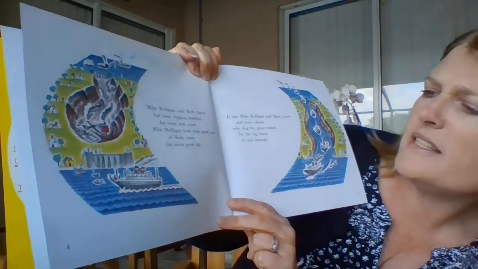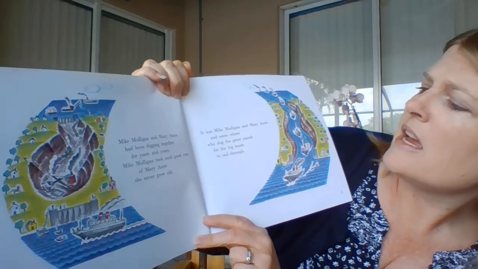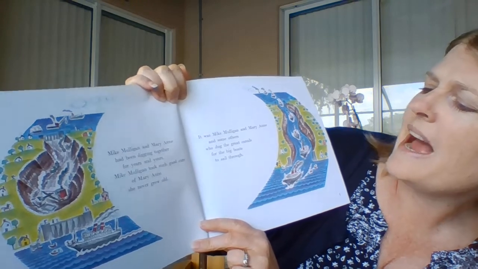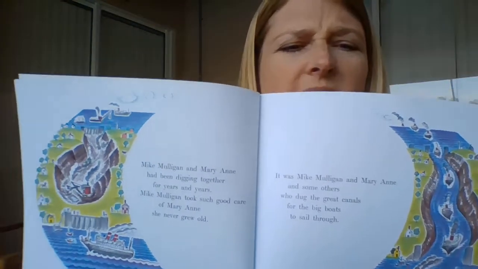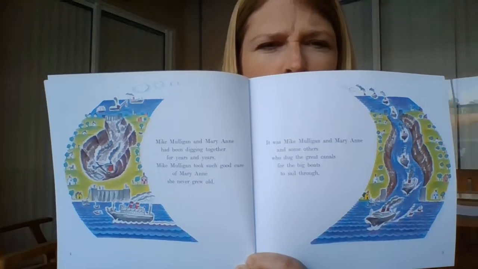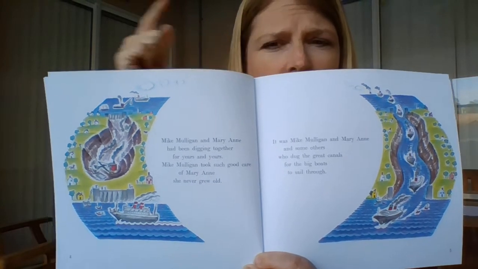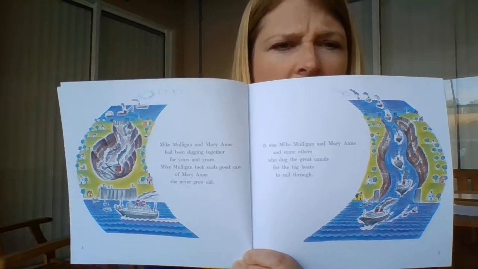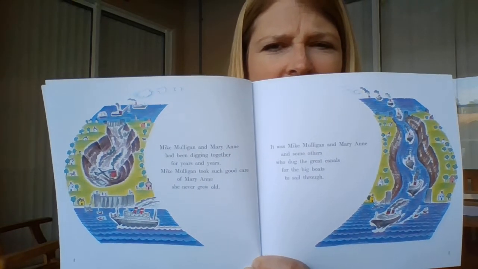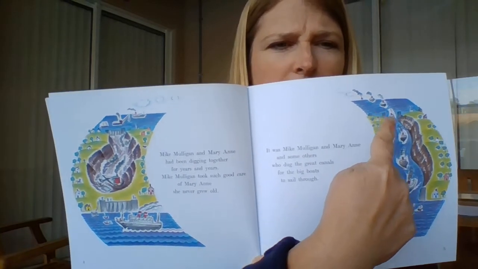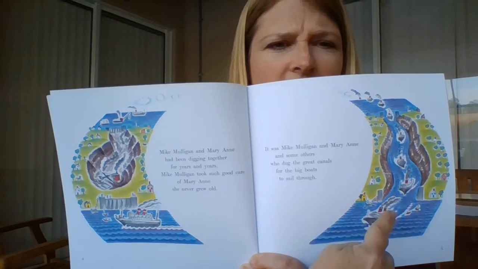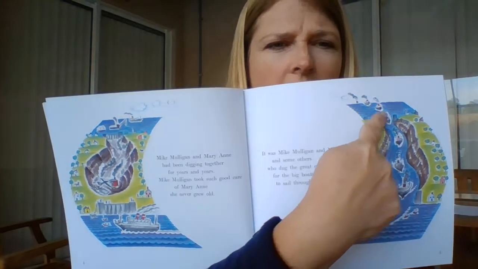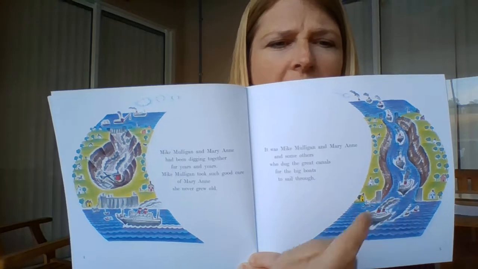And the words say, who dug great canals for the big boats to sail through. So if I use my background knowledge and the pictures and the words, I can figure out that a canal must be an area that's dug out of land for the water to travel through.